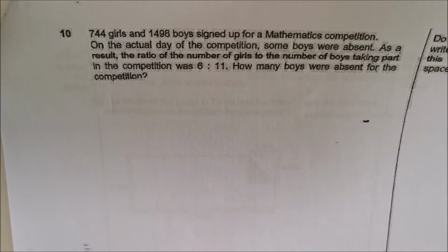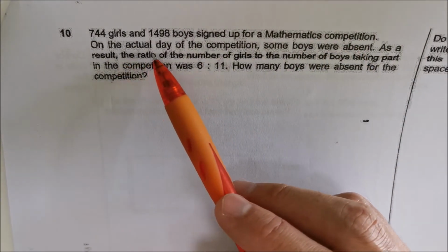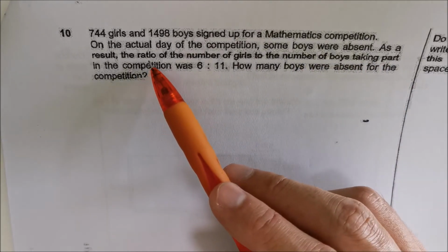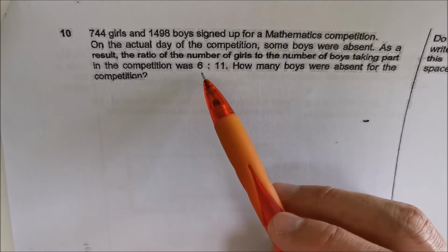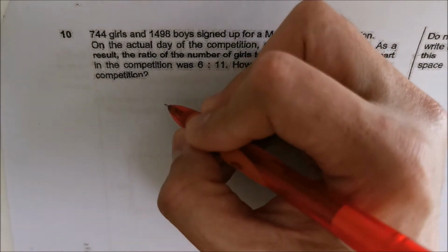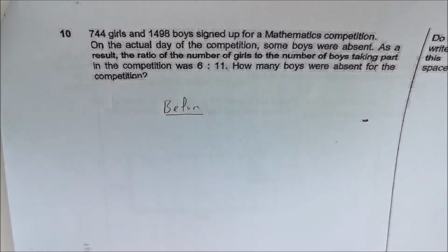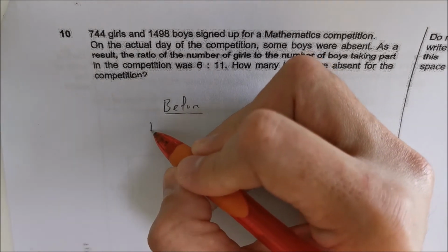Question 10. 744 girls and 1,498 boys signed up for a mathematics competition. On the actual day of the competition, some boys were absent. As a result, the ratio of the number of girls to the number of boys taking part in the competition was 6:11. How many boys were absent for the competition? Okay guys, we can draw a before and after. Before, I have fewer girls and more boys, okay? So I can just draw it.